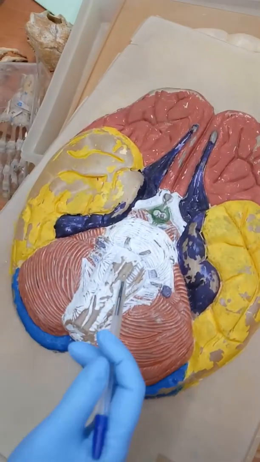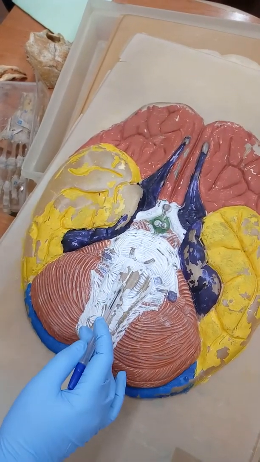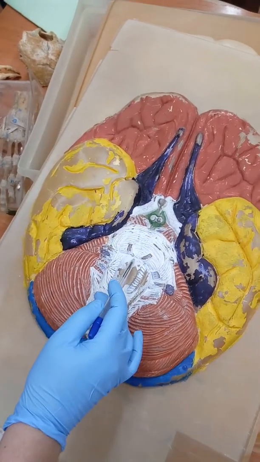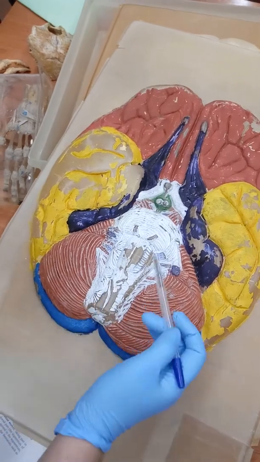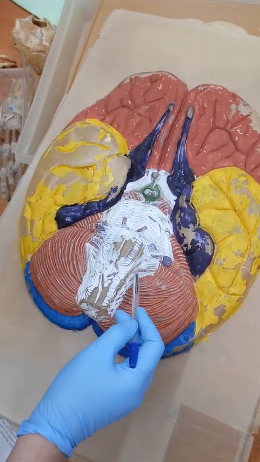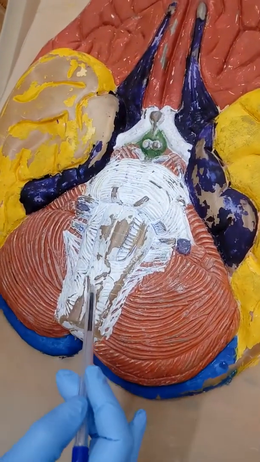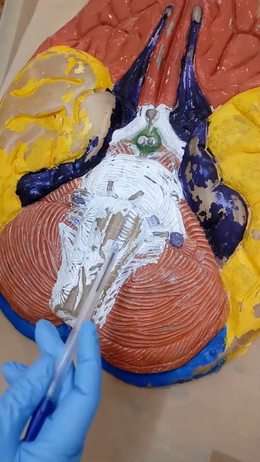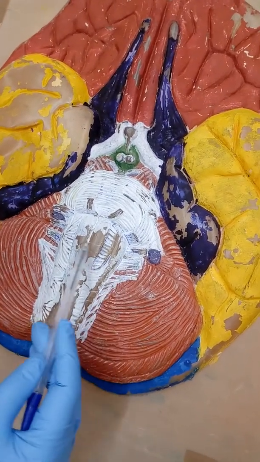Ventral surface. You can see the anterior median sulcus, or fissure. One fissure: the anterior median fissure. Anterolateral sulcus, posterolateral sulcus, decussation of the pyramids. Also, you can see 2 pyramids and 2 olives.